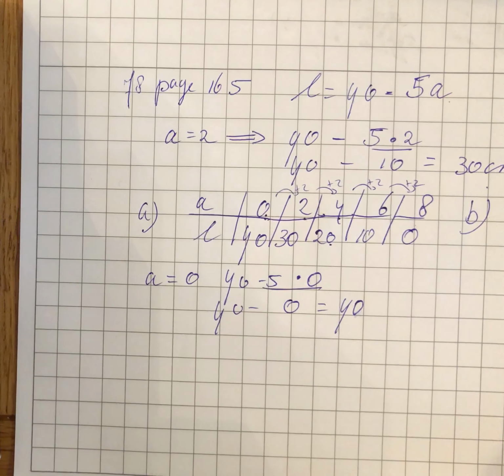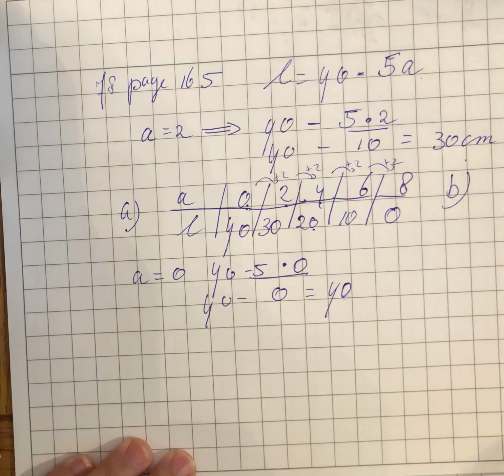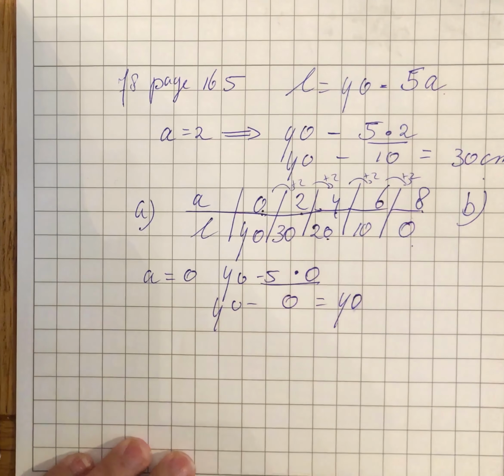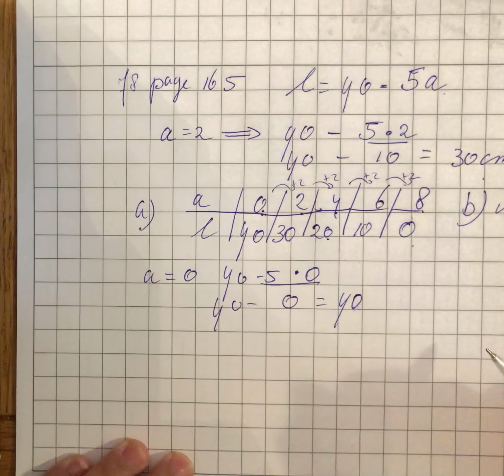Why does the table end at A is 8? Answer this question first by pausing the video. A equals 8. The table ends at A is 8 because then the candle burned completely.